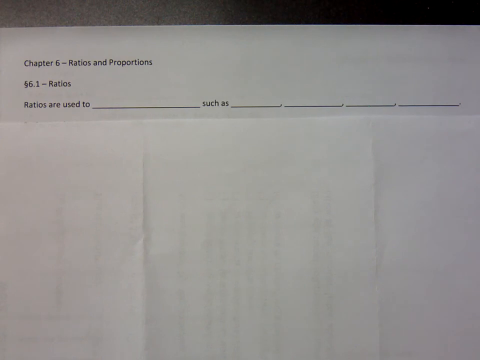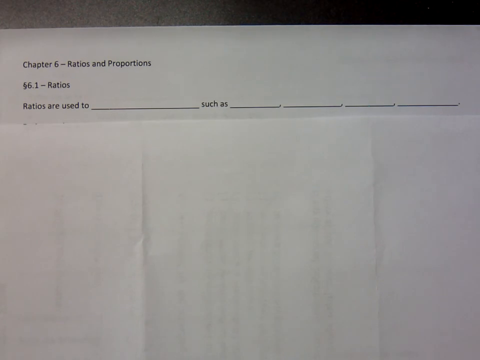These are the guided notes for Chapter 6, Section 6.1 on ratios. Please follow along on the handout as we work through this section.